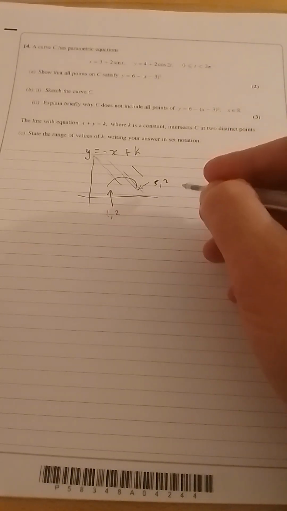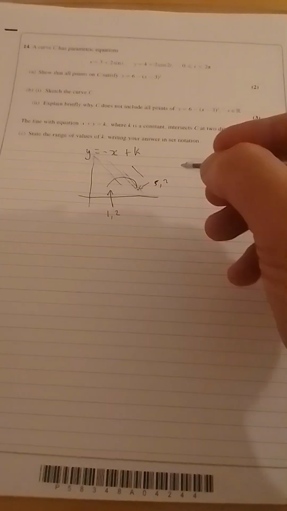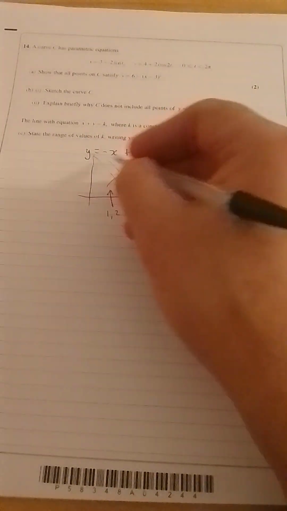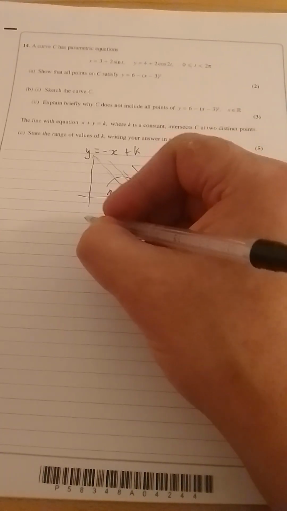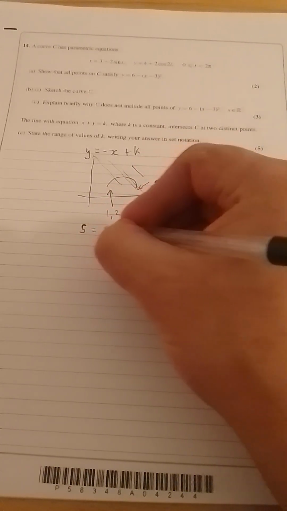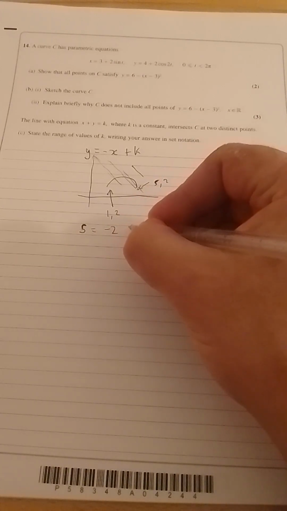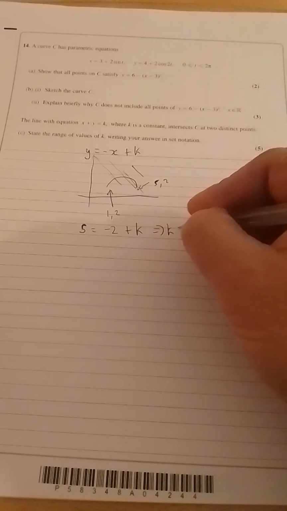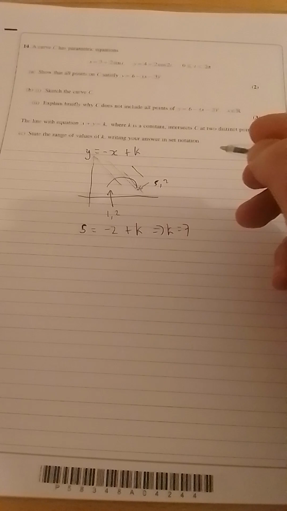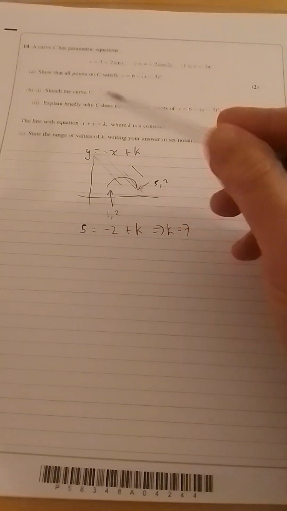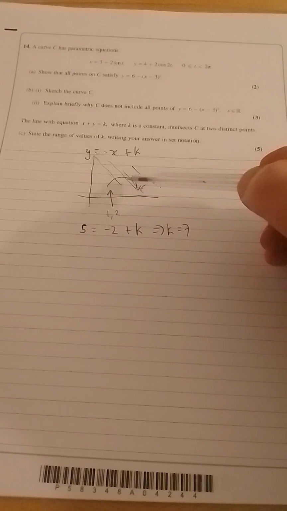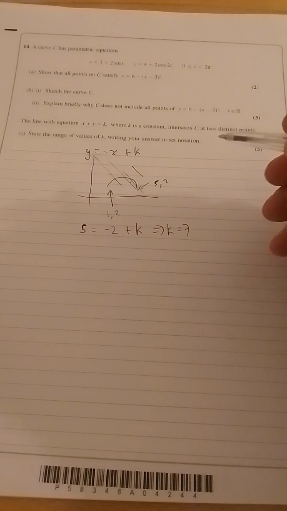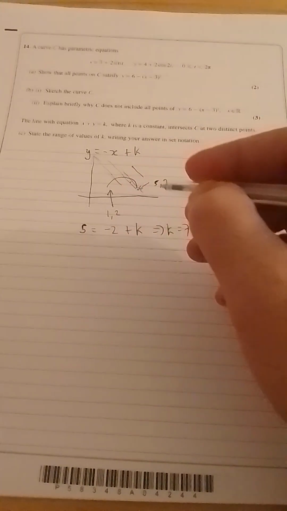It has to go through 5, 2, and that's the furthest across it is. So we can plug this into this formula here. So it will be 5 is equal to minus 2 plus k, which gives us k is equal to 7, which would be the furthest right it is. Now, of course, if we were to lift the line up a bit, it would still keep crossing the curve until eventually we missed the curve completely. So k has to be greater than or equal to 7.